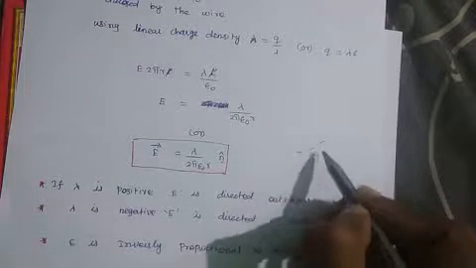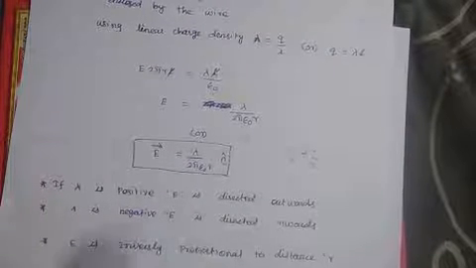So there are three conclusions. If lambda is positive, E will also be positive and directed outwards. If lambda is negative, it is opposite, inward. Previously we mentioned this with charges: plus Q charge means radially outward, minus Q charge means radially inward. So here lambda positive means the field is outward, and lambda negative means the field is inward.